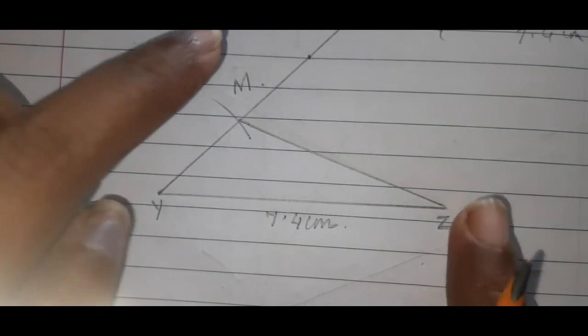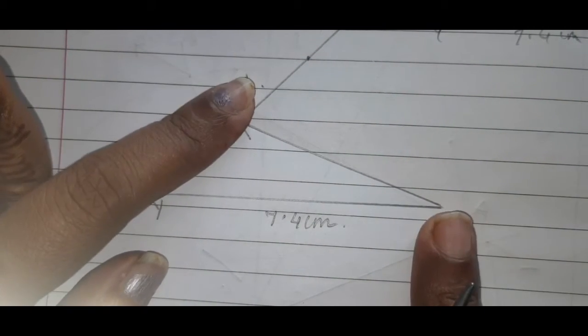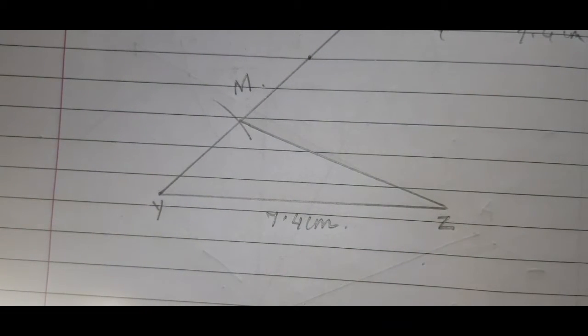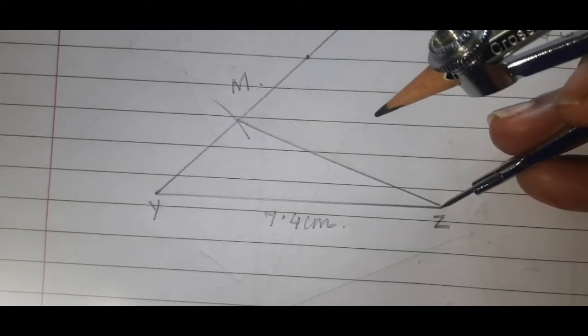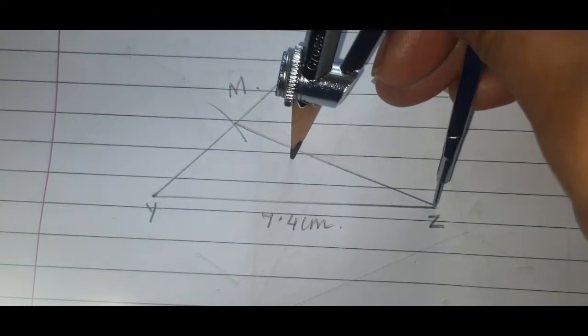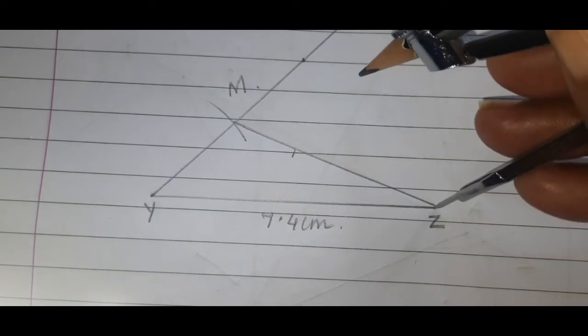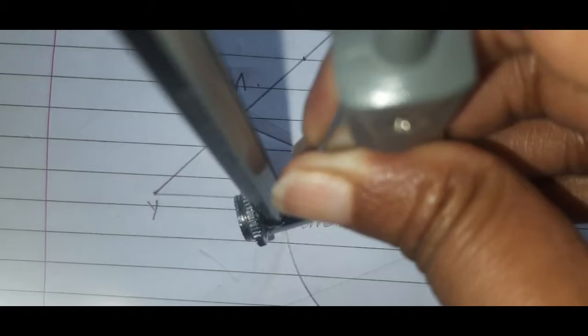Now this MZ, you have to draw the perpendicular bisector of it. Perpendicular bisector of MZ means we have to take more than half of MZ. You can check it is more than half. I'll just draw the arcs on either side of MZ.